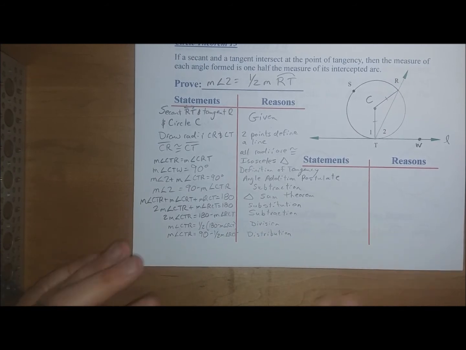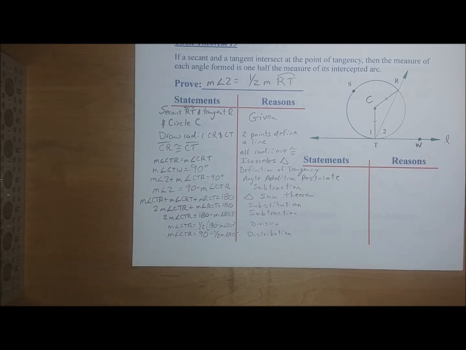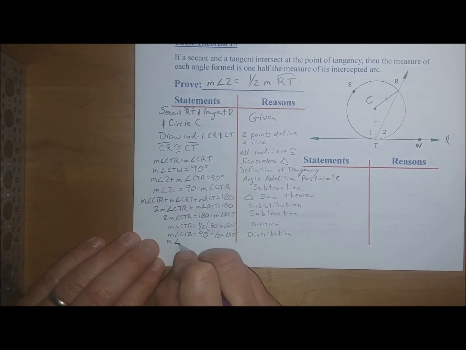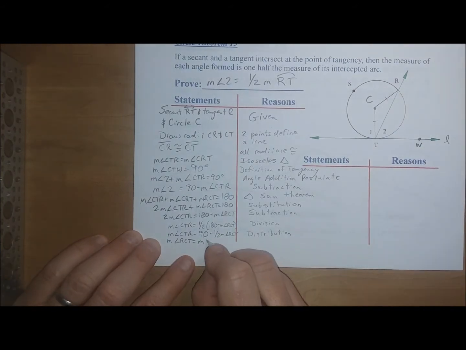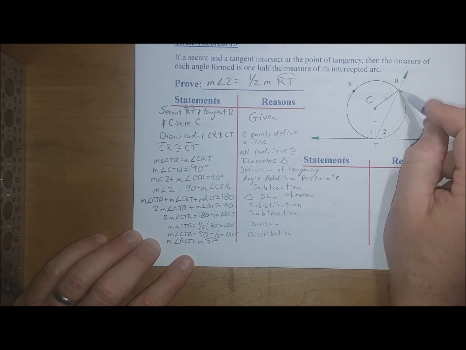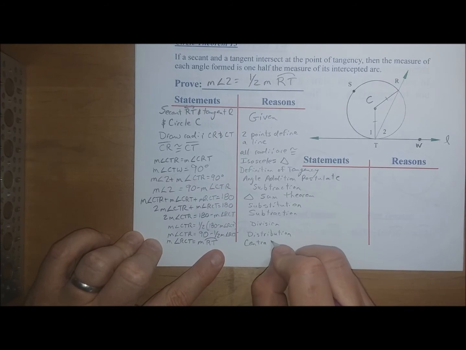Okay, now we've been kind of dancing around this. What's the significance of this angle RCT? If only I could relate it to this arc RT. Is there any relationship there? Could I say that the measure of angle RCT equals the measure of this arc RT? How do I know that? How do I know that this angle has the same measure as this arc? Well, it's a central angle, right? Central. So that's our central angle theorem. Good.